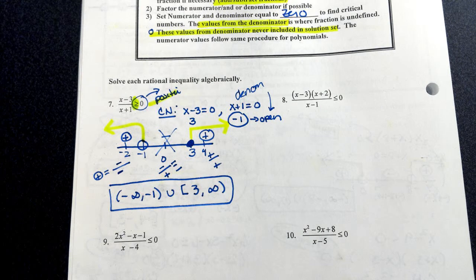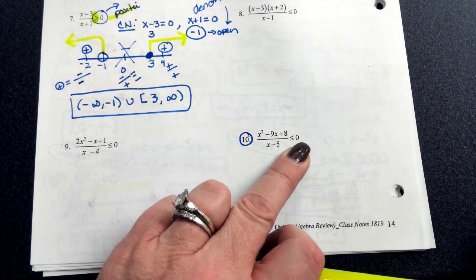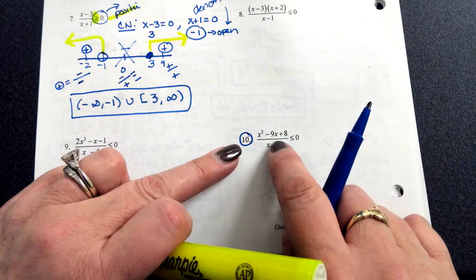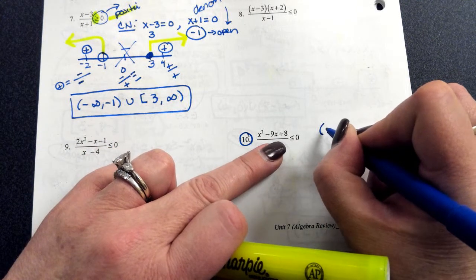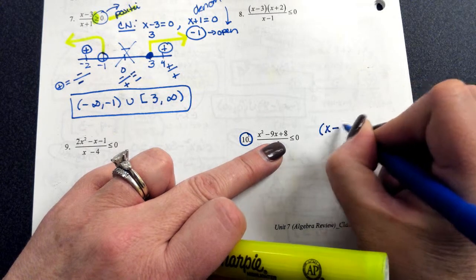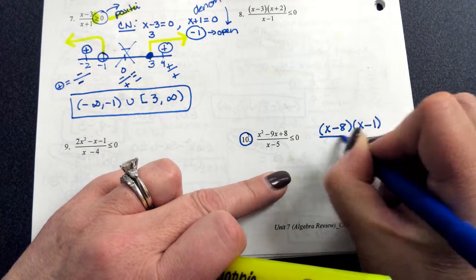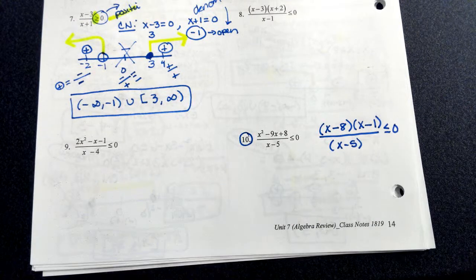So any questions on number 7, or how you do a fraction one? If you go to number 10, remember, you have to have your 0 on one side. If necessary, you have to factor the numerator and the denominator. So when I factor the numerator, what does that numerator factor into? What's that top factor into? x minus 8 and x minus 1 over x minus 5. So if it's not already factored, make sure you factor the numerators and denominators.